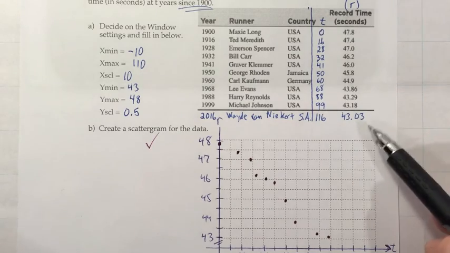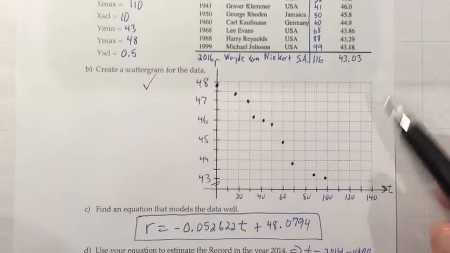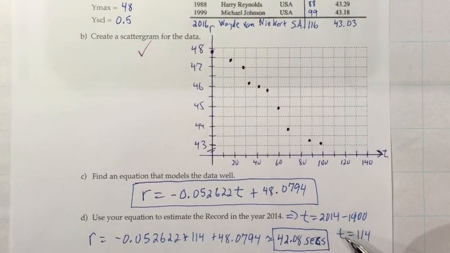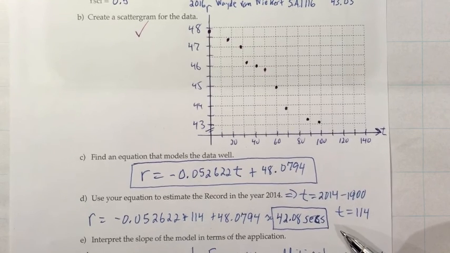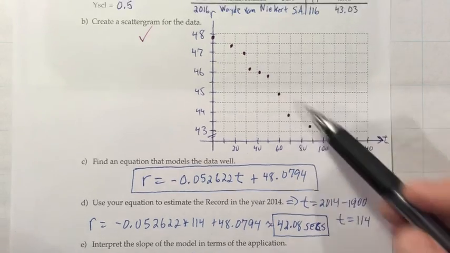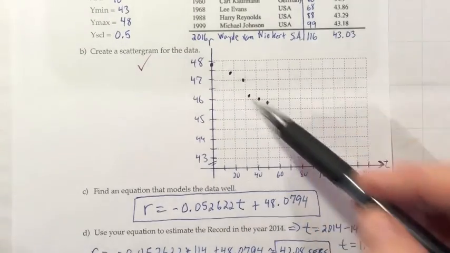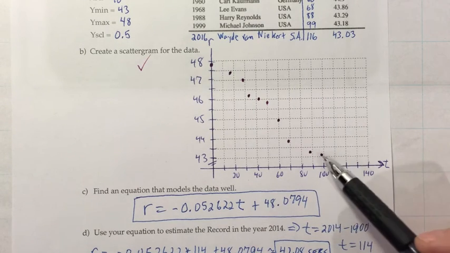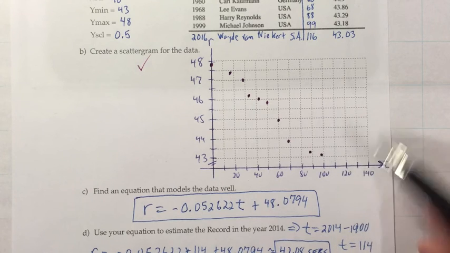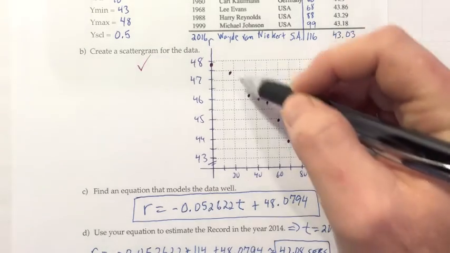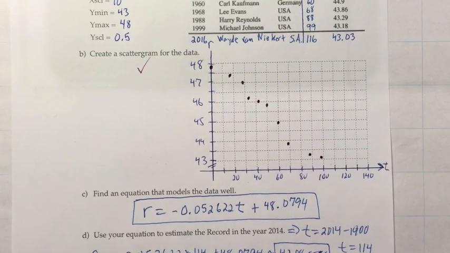So kind of interesting to note that that happened in 2016, and that's substantially slower than what we would have predicted for 2014. So it could be that our model is starting to break down. Maybe we're reaching the limits of how fast a human can run. This model has to break down at some point, because if you just kept going in this linear pattern, eventually you'd get to a negative time, which doesn't make sense. And so maybe it's starting to level off here, because at 2016 we're still above 43 seconds. So it might be starting to flatten out there.